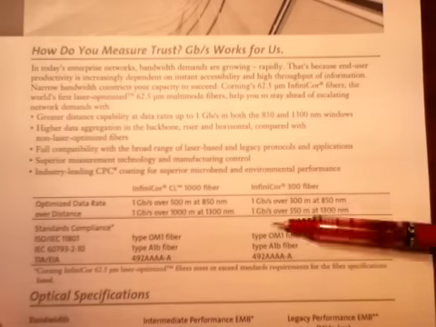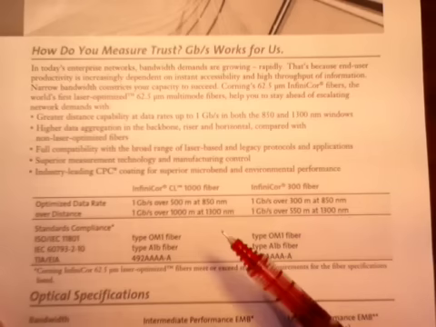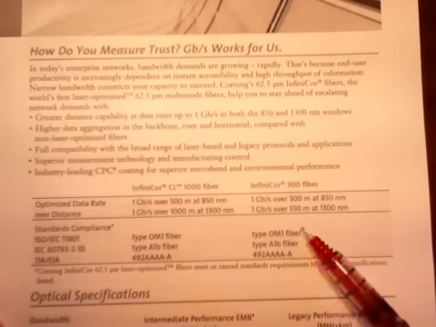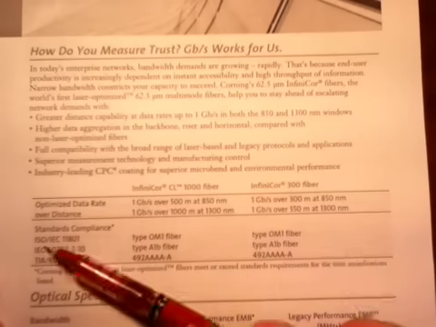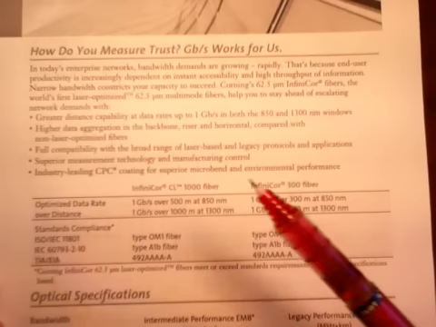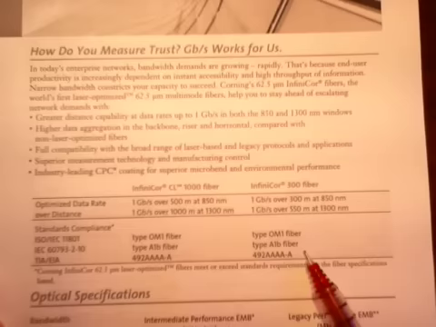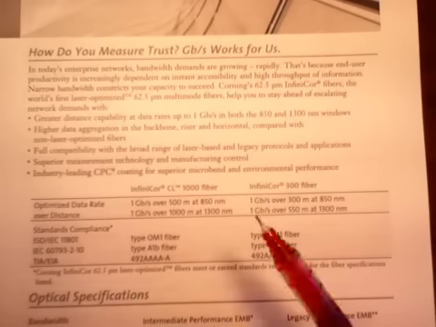For standards compliance, the simplest way of describing these fibers is OM1, OM2, OM3, OM4. That OM distinction comes from the ISO standards. But there are also IEC and TIA, EIA standards, which are essentially running parallel to the ISO standards. For our purposes, we just say OM1 fiber.